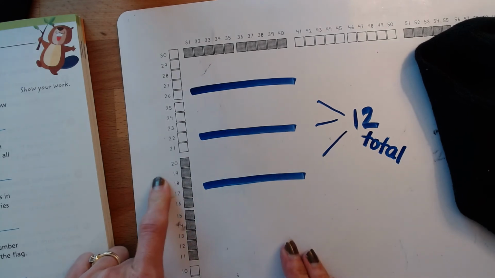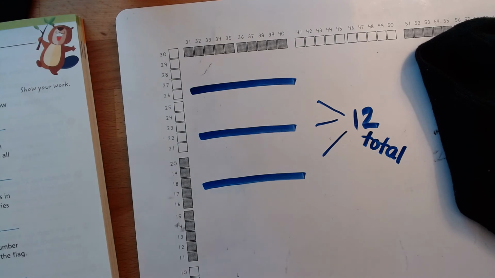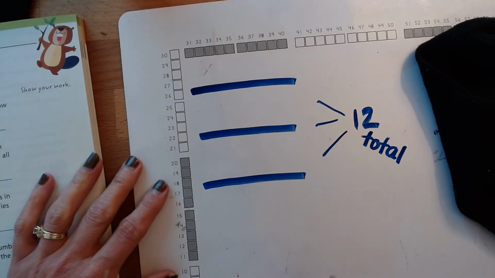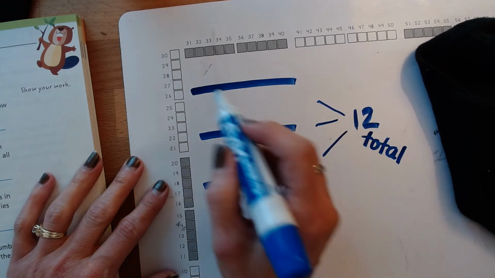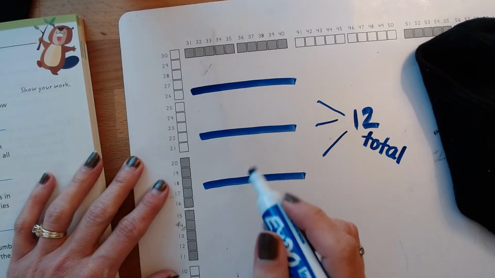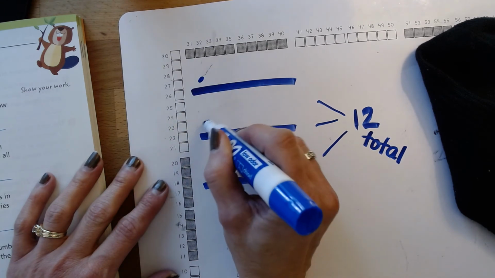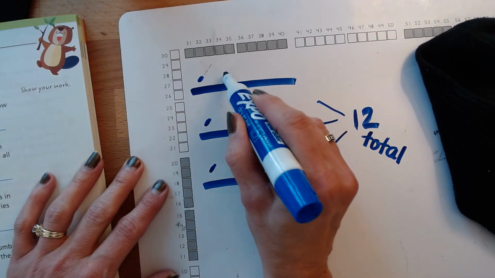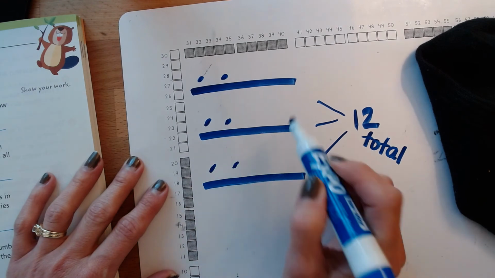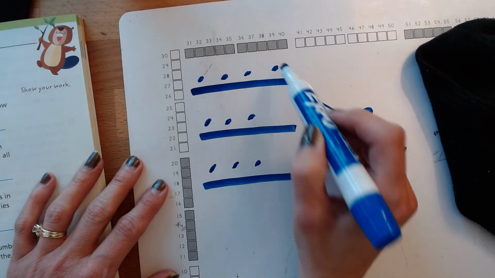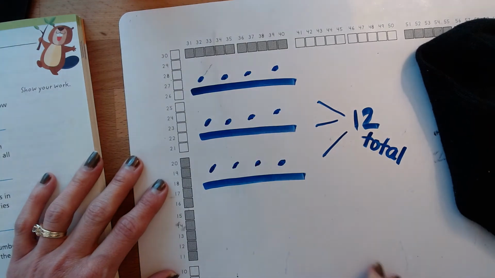I have to share that equally with my 3 rows. Okay? I might know my multiplication facts well enough that I know how many goes in each row, but I probably don't. So I have to take my 12 and I have to share one at a time until I use up all 12. So here's 1, 2, 3, 4, 5, 6, 7, 8, 9, 10, 11, 12.